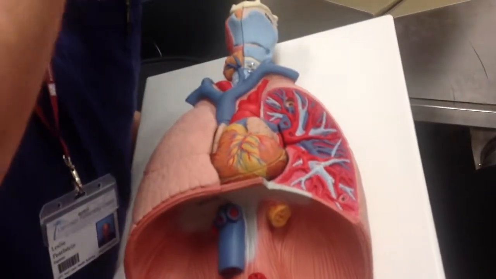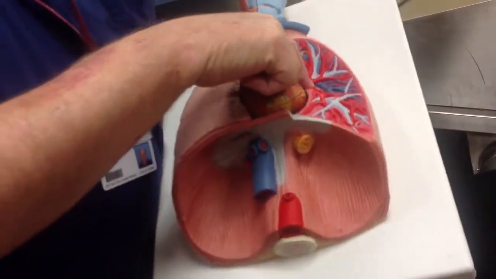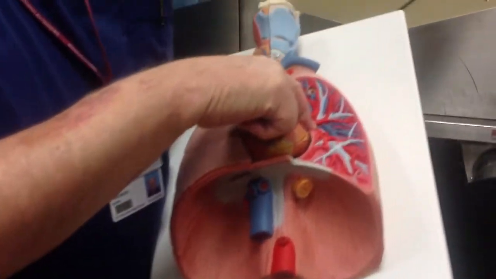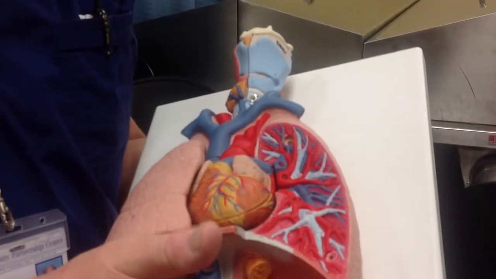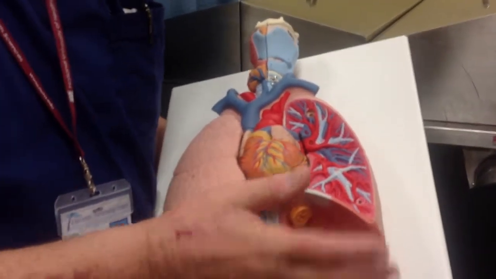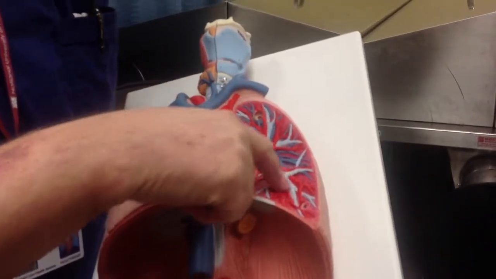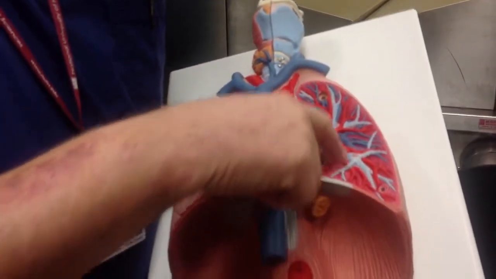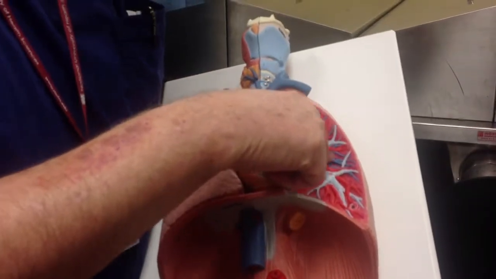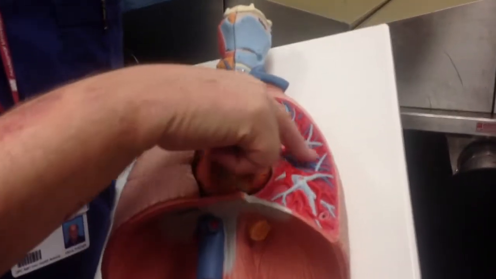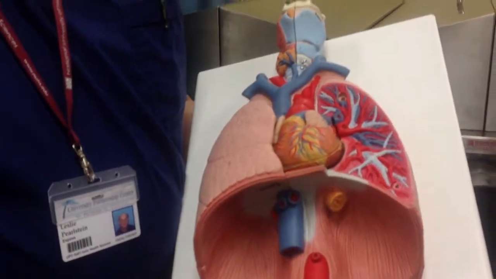The pulmonary arteries should be blue. Pulmonary arteries carry deoxygenated blood coming from the heart. So the pulmonary arteries run with the bronchi and distribute along with the bronchi. The pulmonary veins run separately, sort of like this shows, between the segments of the lung.